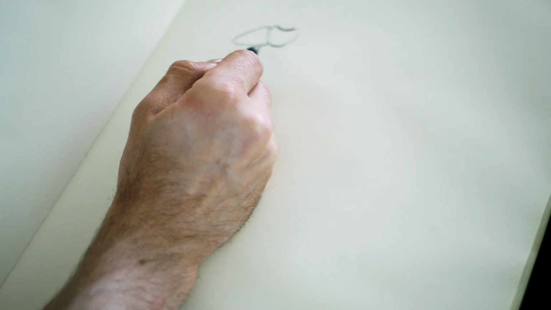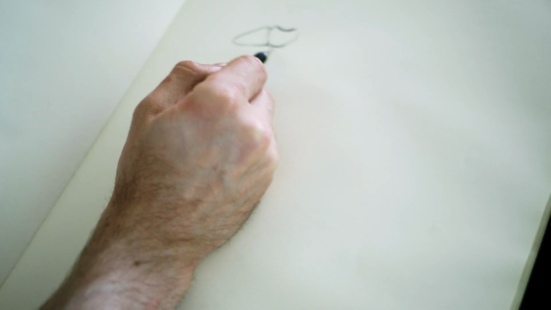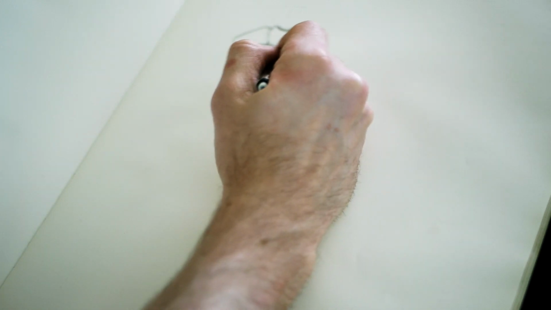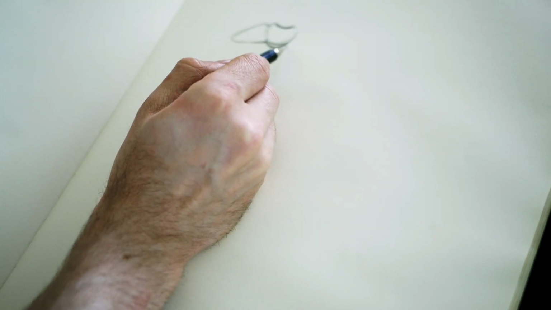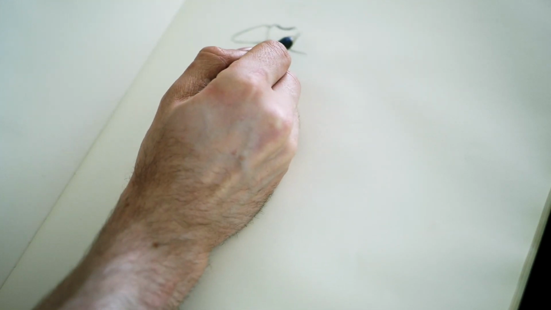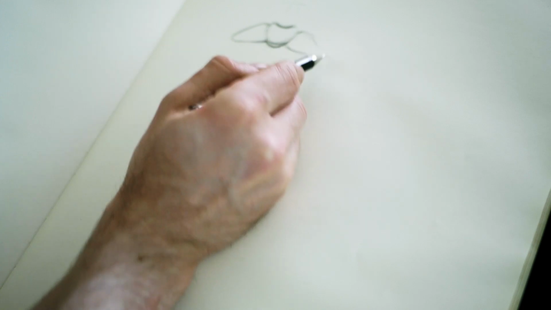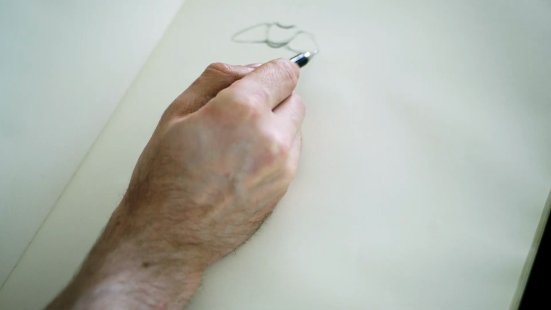So this form connects here. I'll drop this down to be a little bit lower to make room for the next forms. And then, because it's symmetrical, we've got our next pillowy form on the right hand side.